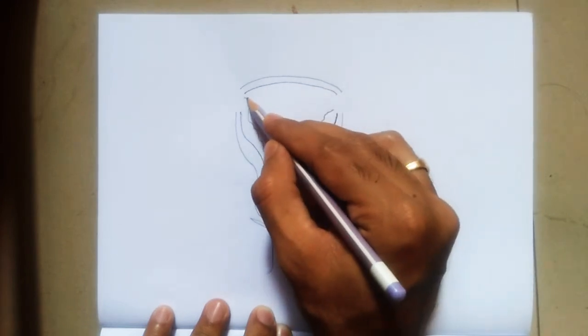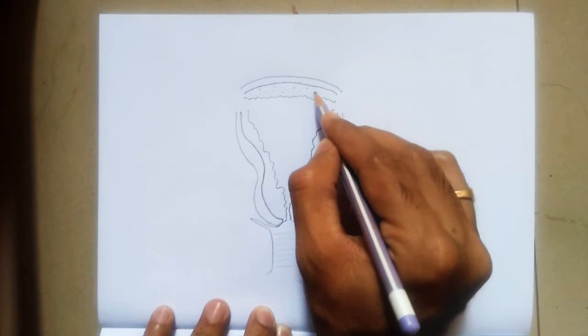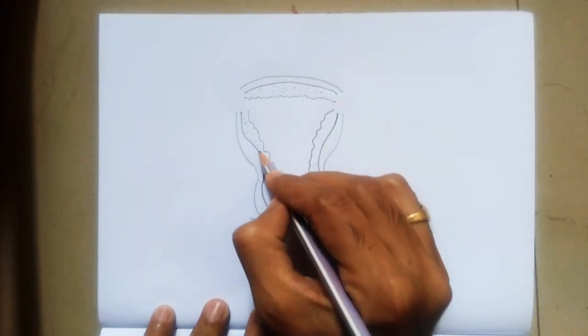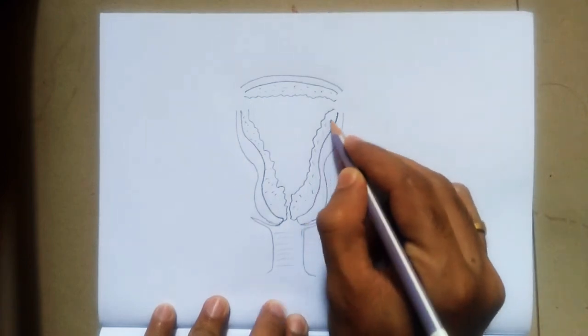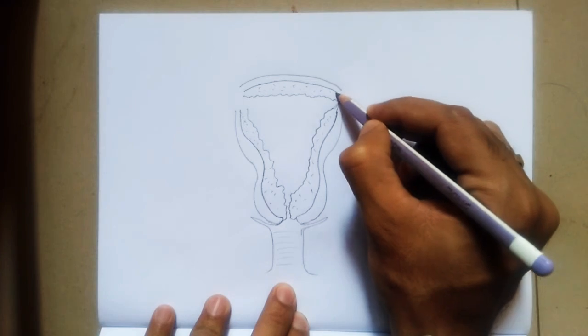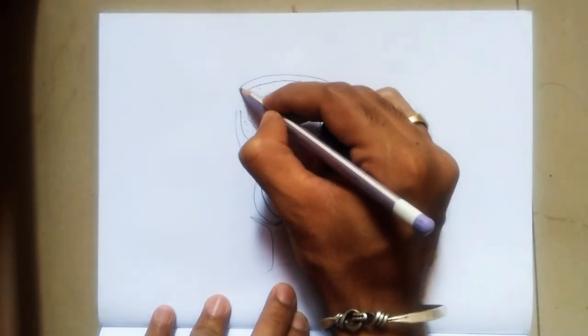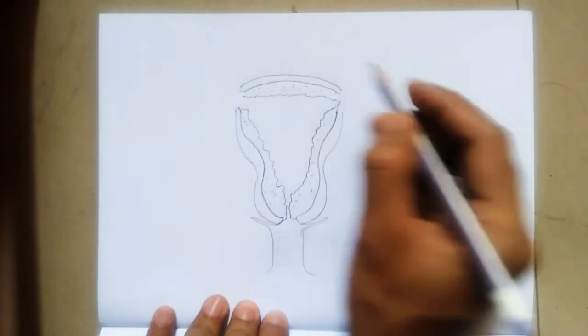So these are the two layers. This is the innermost layer, that is the endometrium. If you want, you can show it with a dotted structure so that you separate these three layers from each other.